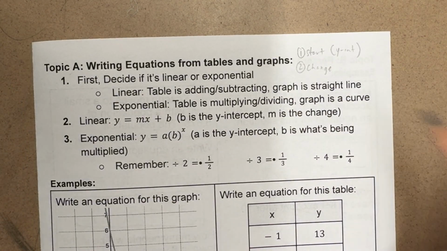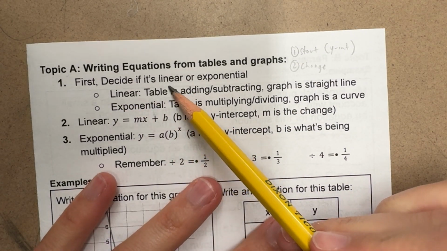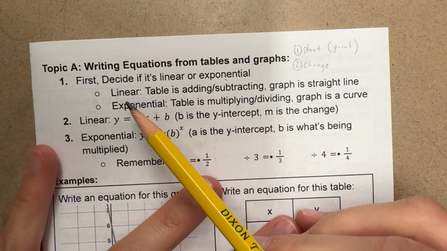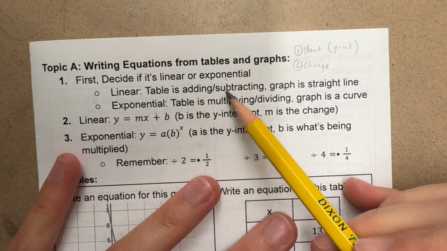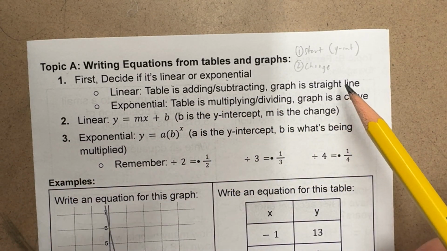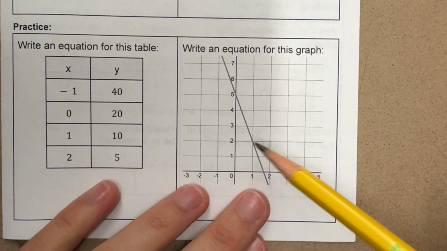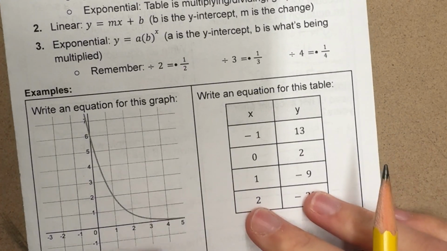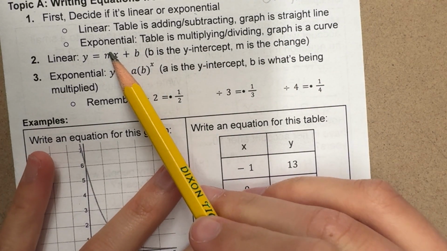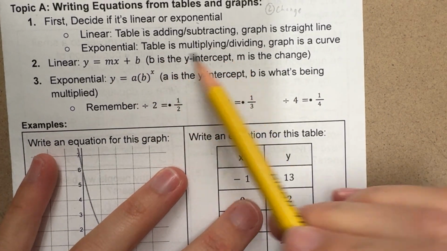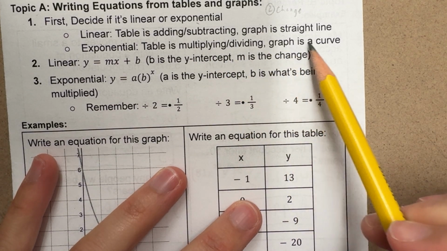Now in some cases it's changing and it's linear, in some cases it's changing and it's exponential. If it's linear, what you'll notice is the table is going to be adding or subtracting, the graph is a straight line. Obviously it's easy to pick out the graph right away. If it's exponential, the pattern is going to be multiplying or dividing, and the graph is going to be a curve.